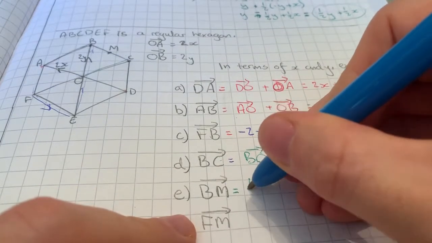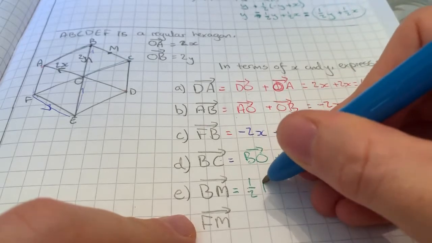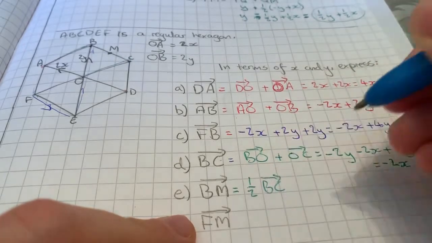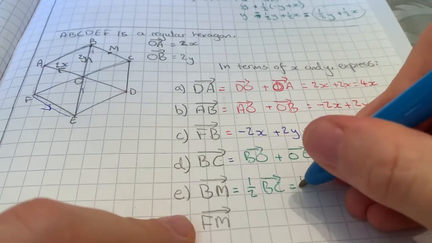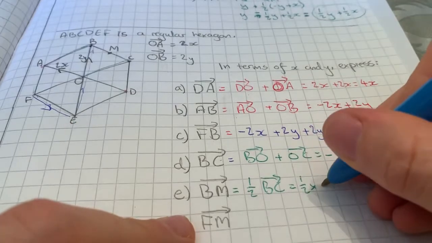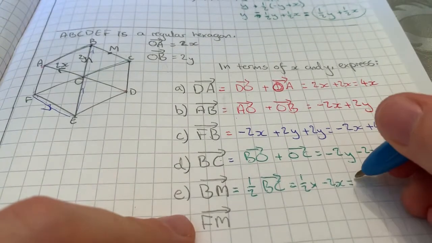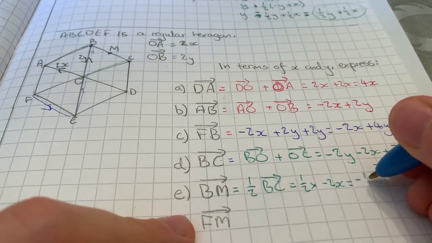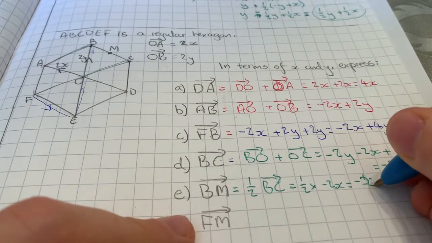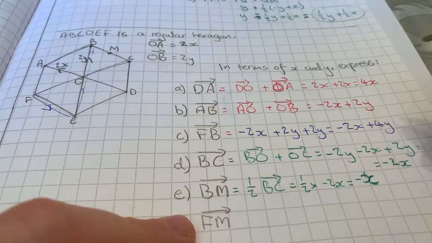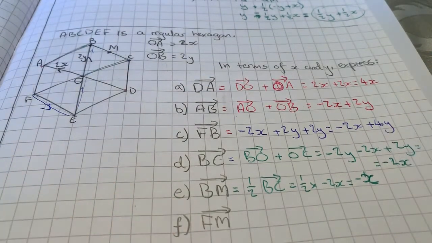So that is half of BC. So that means it's half times minus 2x. So it becomes minus x. That is the value of B to M.